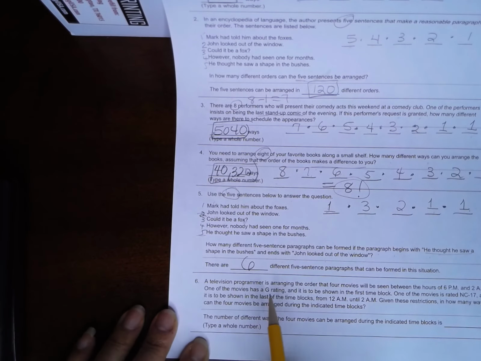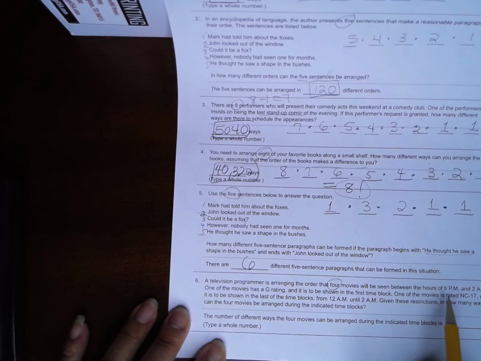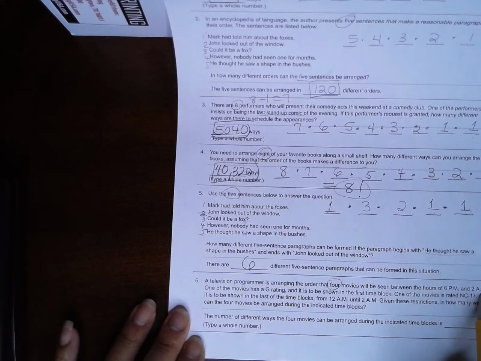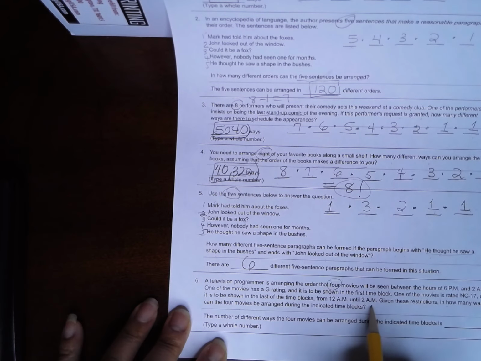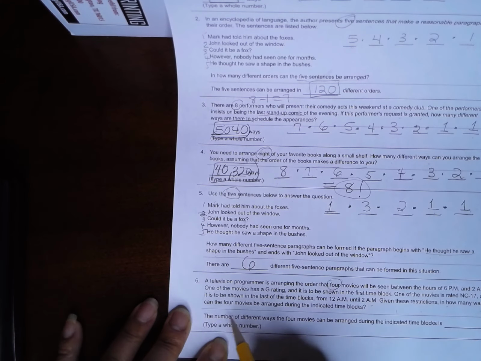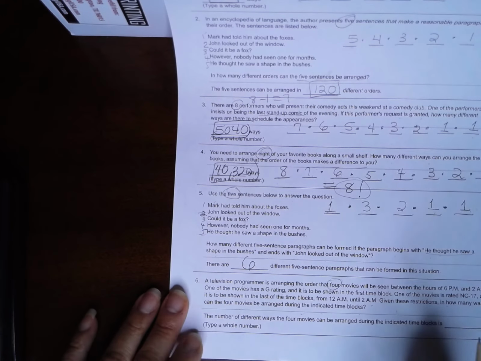A television programmer is arranging the order that 4 movies will be seen between the hours of 6 p.m. and 2 a.m. One of the movies has a G rating that is to be shown in the first time block. One of the movies is rated NC-17 and it is to be shown in the last of the time blocks, from 12 to 2 a.m. Given these restrictions, in how many ways can the 4 movies be arranged during the indicated time blocks?